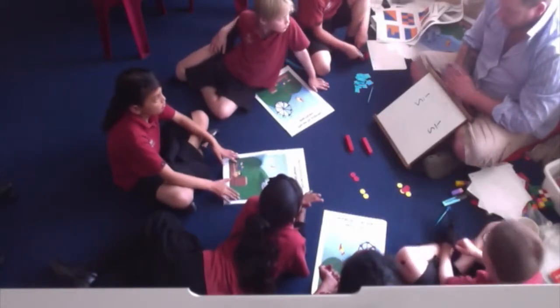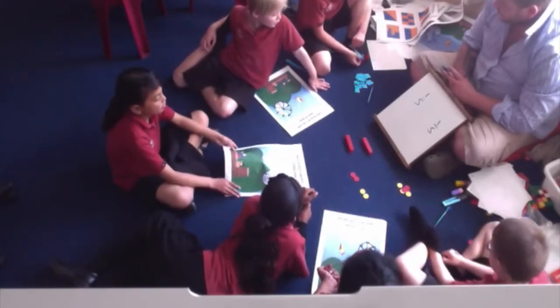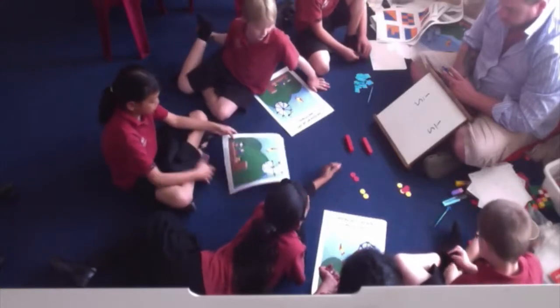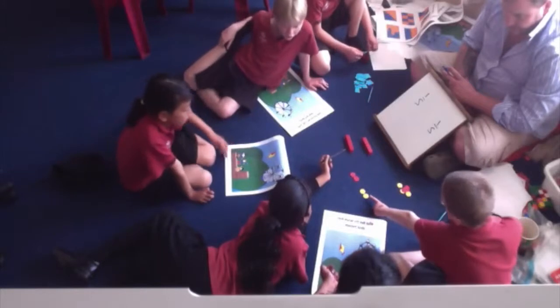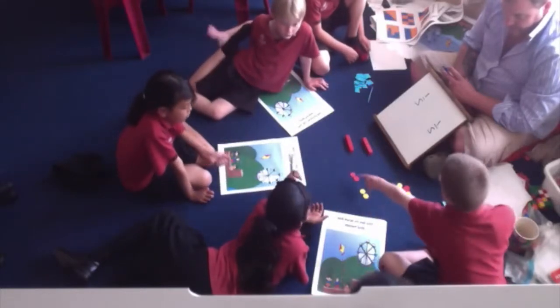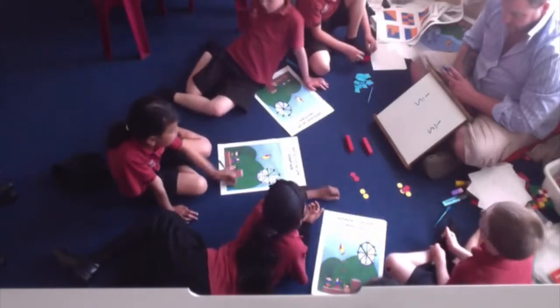2 quarters? Why do you say 2 quarters? It's 2 and a 4. If it was 2 quarters, then it would be 4 here and there was a 4 there. No, there'll be 2 there and 4 there. There'll be 1 here and 1 there. 2, 4.